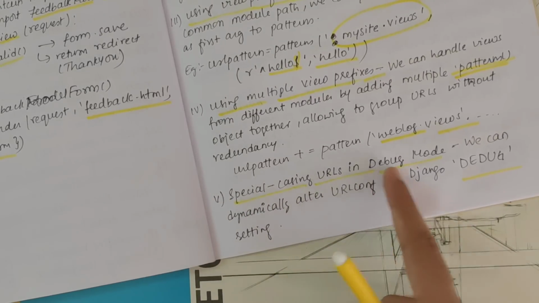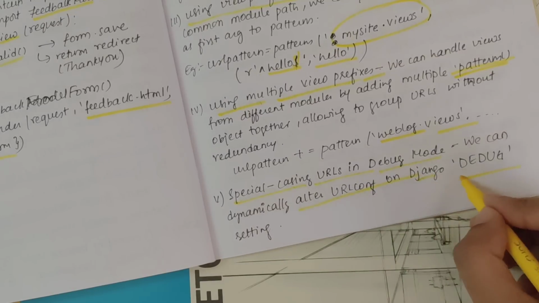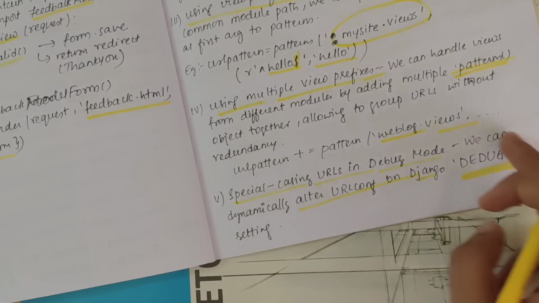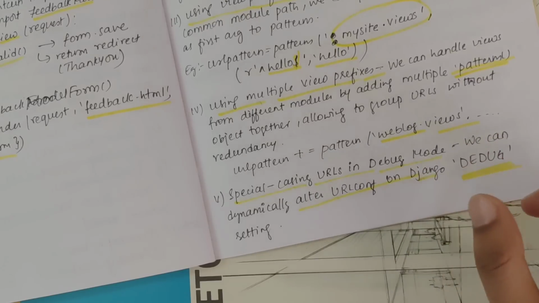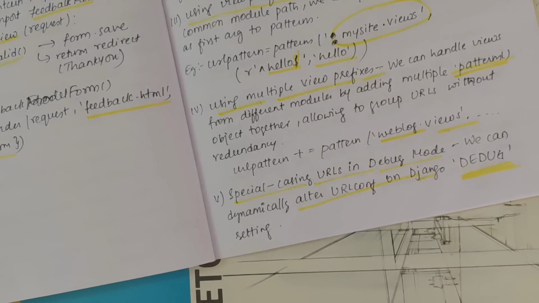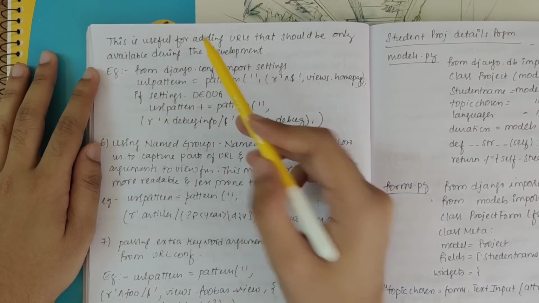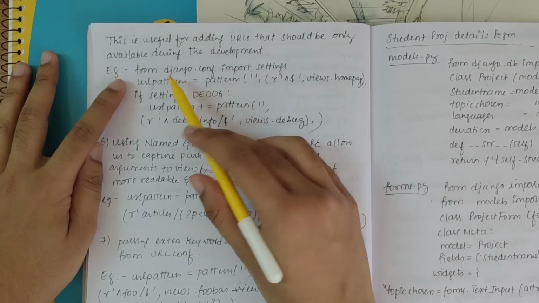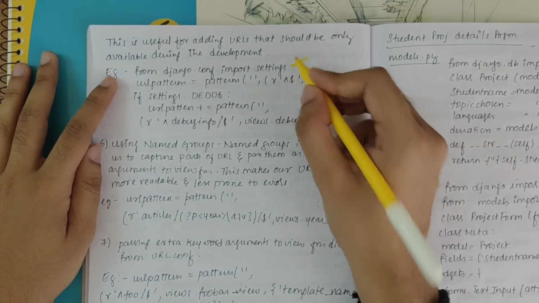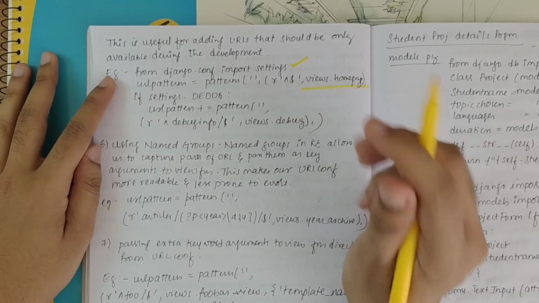Next we have special casing. Using URLs in debug mode. We can dynamically alter the URL config in Django by the debug setting. This debug feature would be available in the settings part. By specifying this, we can perform the URL alteration and all. Let's look into the example. This is useful for adding URLs that should only be available during development. The example is from django.conf import settings. In settings, urlpatterns is equal to, I'm specifying here, views.homepage.